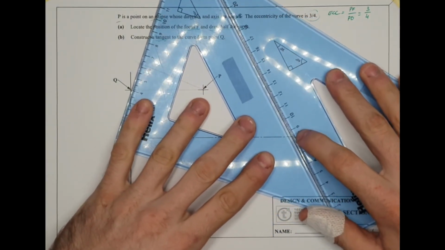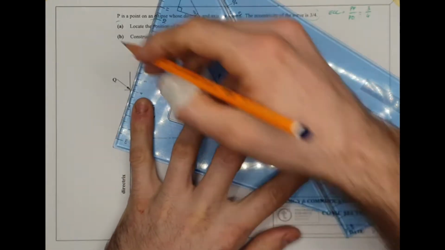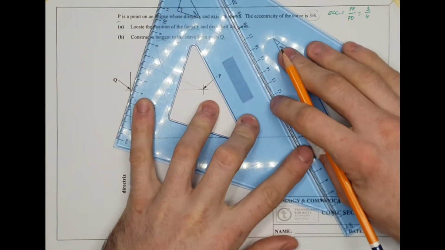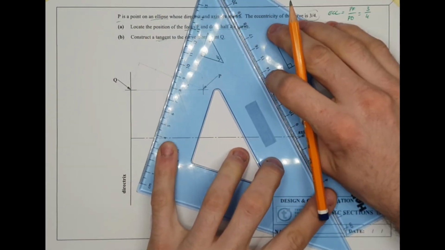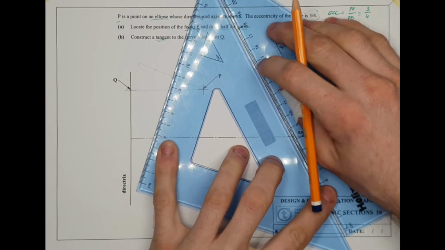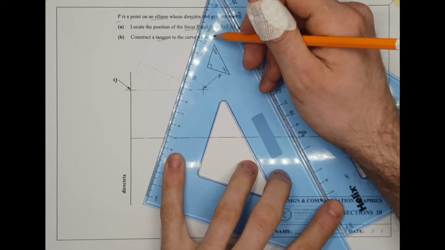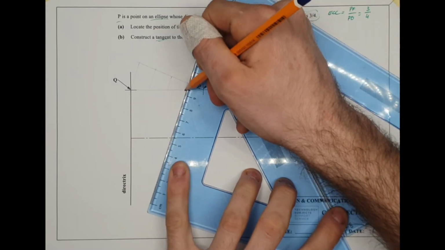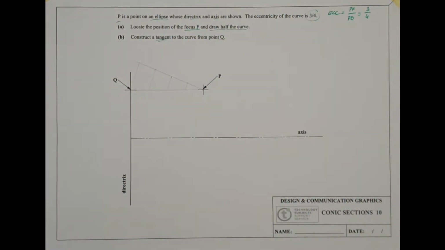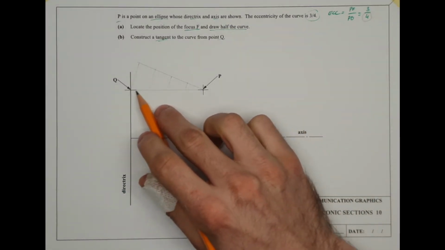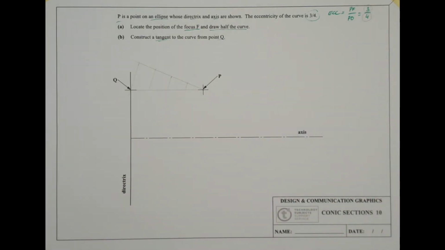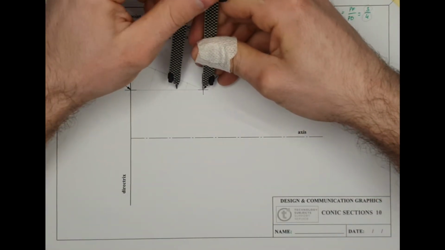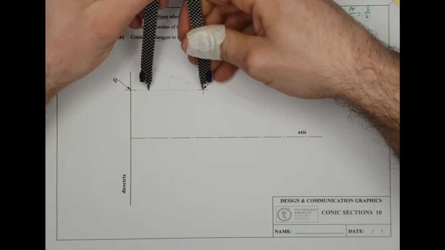I'll line up my 4th division at the end of the line, which happens to be there at point Q, and I'll mark it. I don't actually have to mark any more, but I just will for the sake of it. I really don't need to. But there's a 3, at 2, and at 1. So as we've seen from the start, point to directrix is 1, 2, 3, 4 units, and point to focus is 3 units. So if we can just take the compass and set it to 1, 2, 3 units.